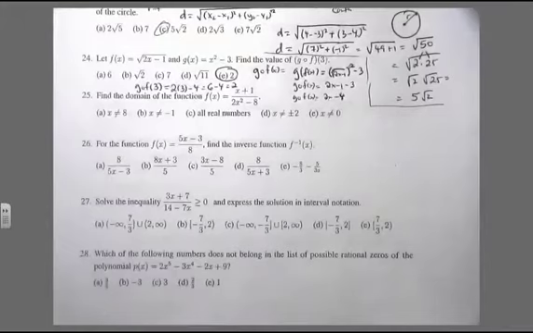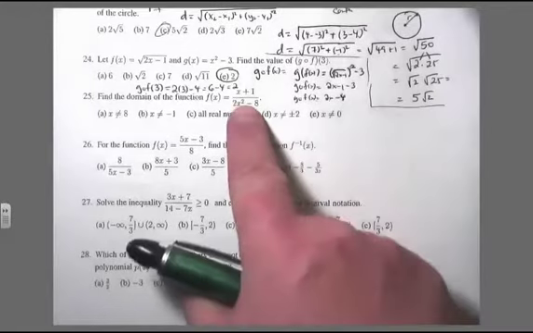Problem number 25. Find the domain of the function x plus 1 over 2x squared minus 8. The domain. Remember, the domain is always all real numbers except one, if I'm dividing by something, I can't divide by 0. Two, if I have a square root or an even root, I can only take the square root or even roots of positive numbers or 0. And when it comes to logs, I can only take the log of positive numbers. This is not a log equation. It is not a square root equation, but it is a division equation.